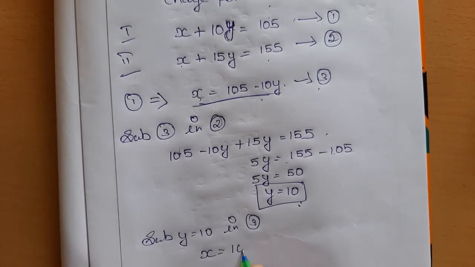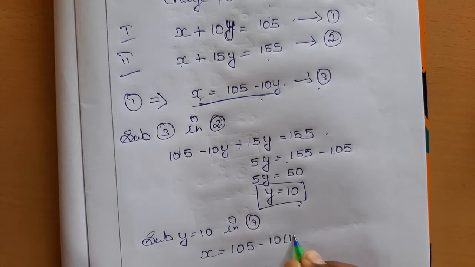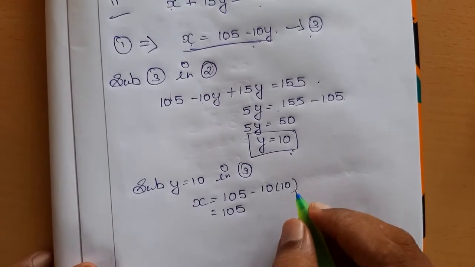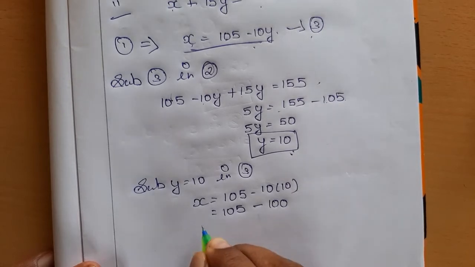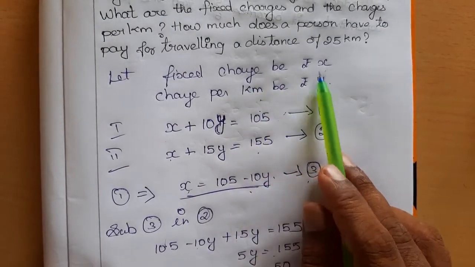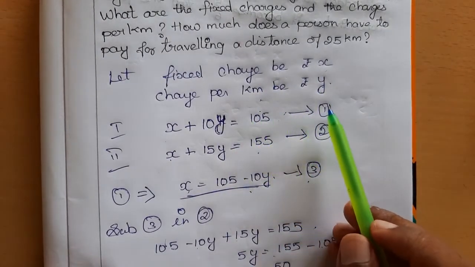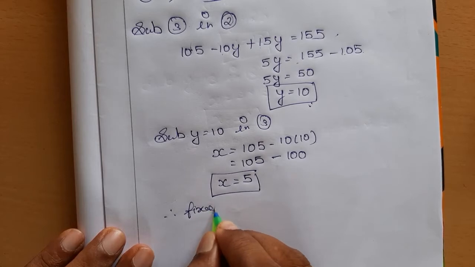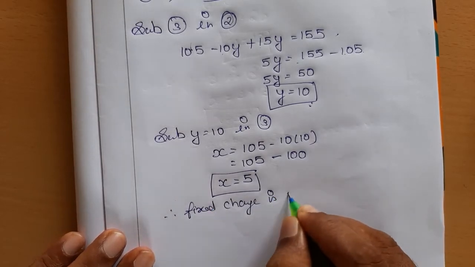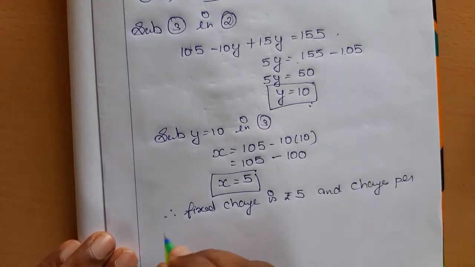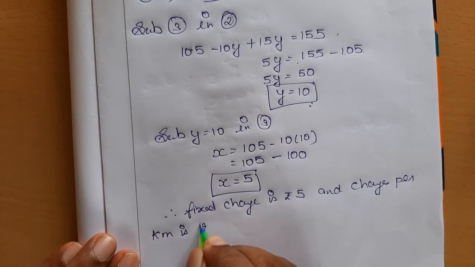So x is equal to 105 minus 10 into 10. 10 into 10 is 100. So x is equal to 5. So x we consider as the fixed charge. So fixed charge is 5 rupees and the charge per kilometer is 10, right? Therefore, fixed charge is rupees 5 and charge per kilometer is rupees 10.